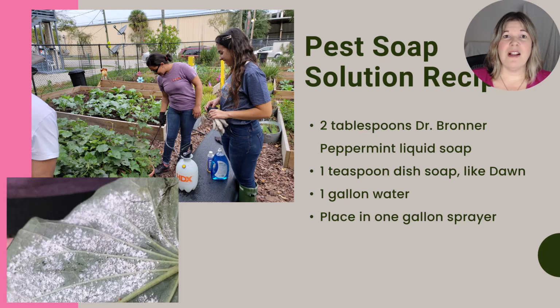Since this works on contact, spray this wherever you see pests. Note that this may also kill beneficial insects, so avoid spraying when you see beneficials. I have a few other DIY recipes in the reference guide.